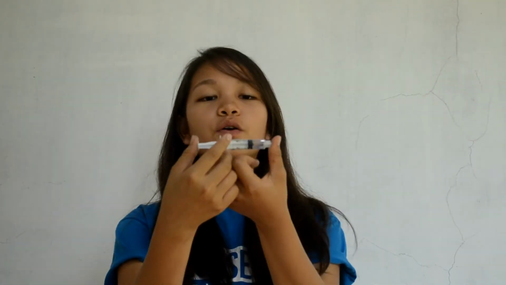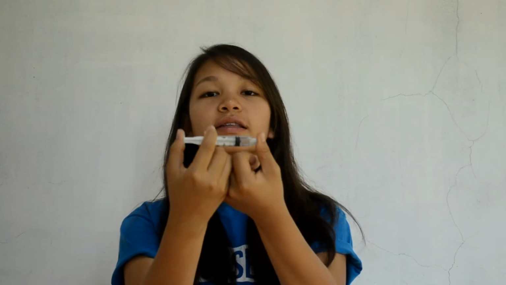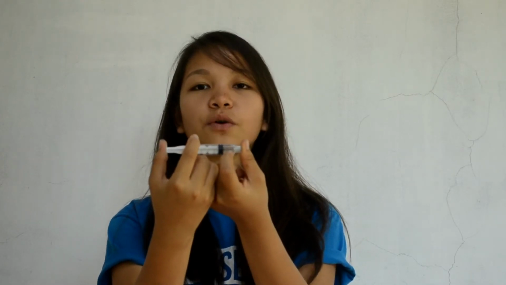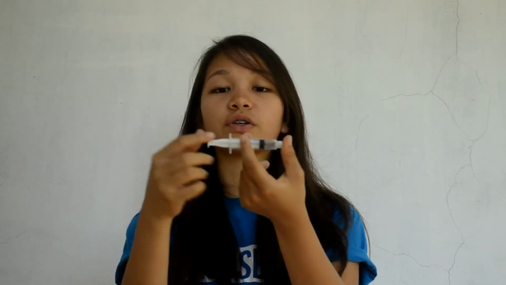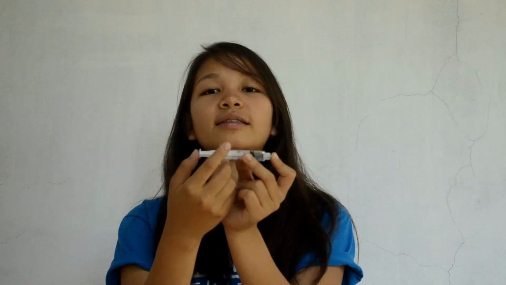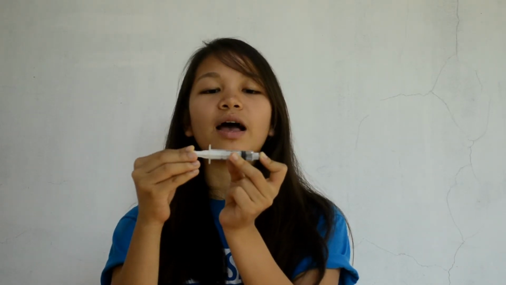So what happened in the experiment is when you push this through, the air molecules inside the syringe compressed due to the pressure exerted here. And that is the reason why it gets harder to push it through as it goes nearer to the end. So as the air molecules inside compress due to the applied pressure, the volume decreases.